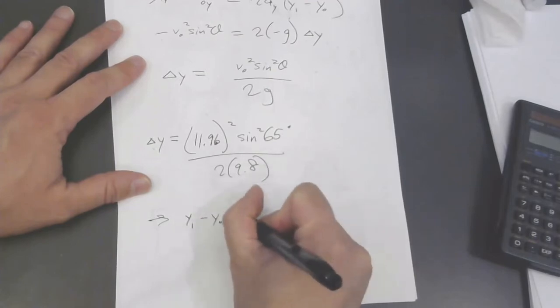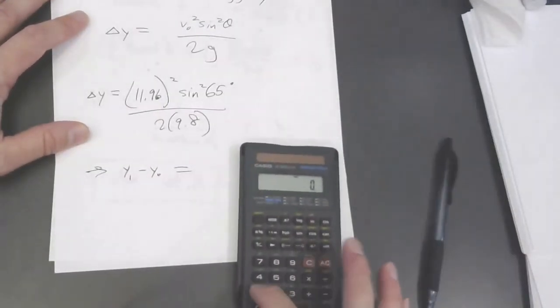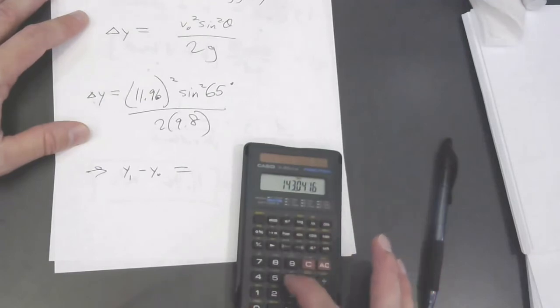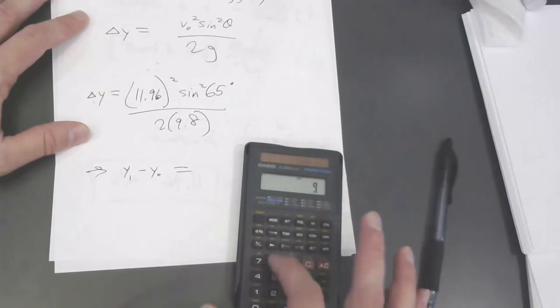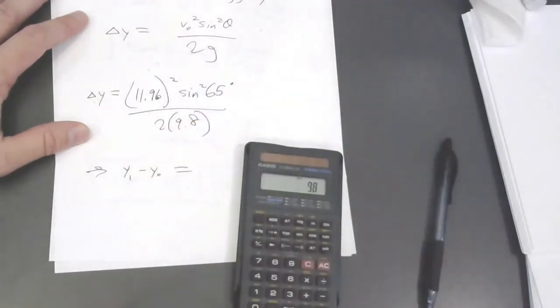So I'll plug that back in now. y1 minus y naught equals, and let's see what this extra displacement is. 11.96 squared times sine squared of 65 divided by 2 divided by 9.8. See what I did there? I can do two divisions rather than enclose the denominator in parentheses.